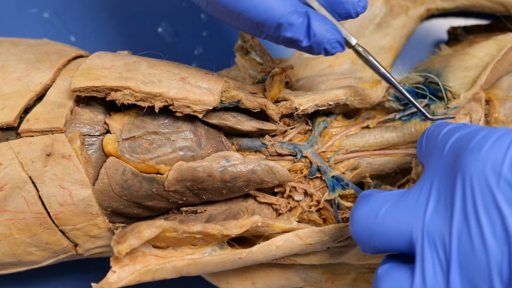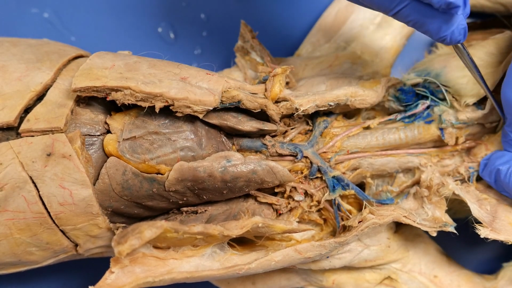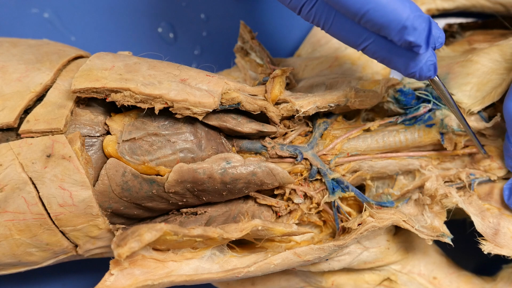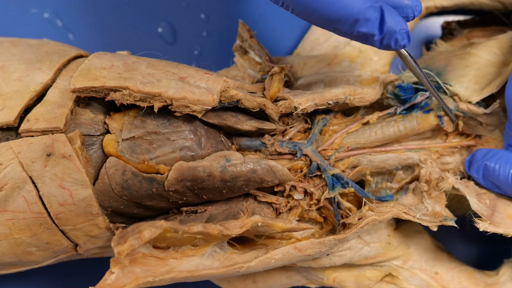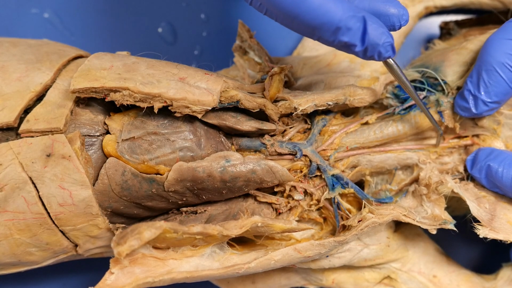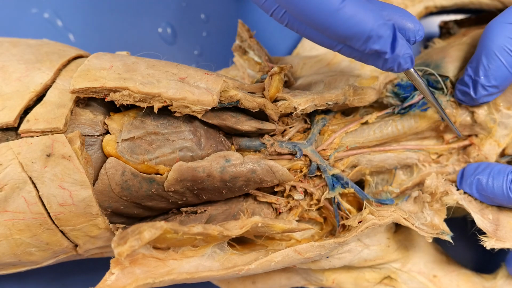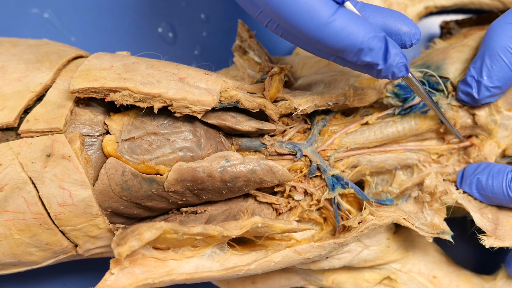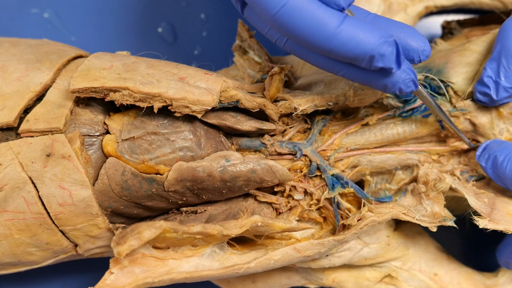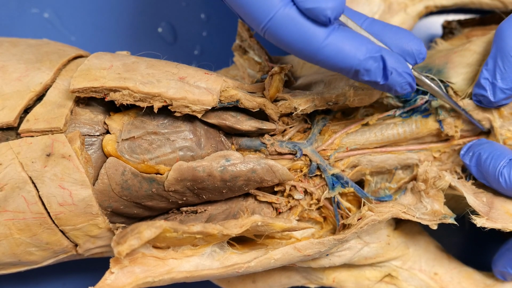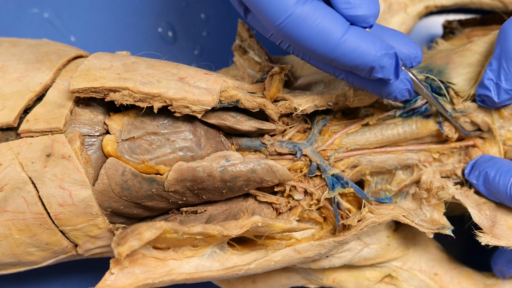If I continue this all the way up and keep dissecting, you'll see now you're going to have one going out. So you have the occipital, the internal carotid, and that's going to be the external carotid going up. Continuing up, you'll have a lingual and then an external maxillary, but you can't see them because they're way up there.